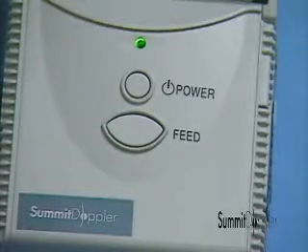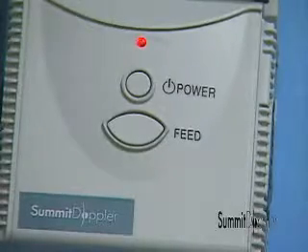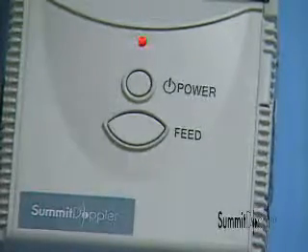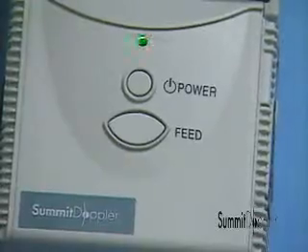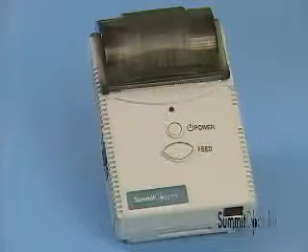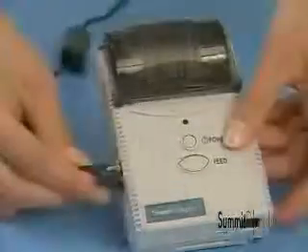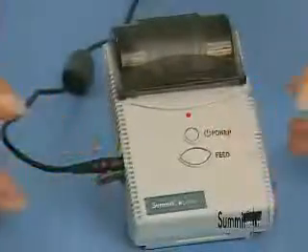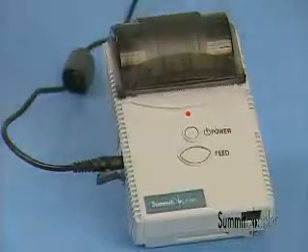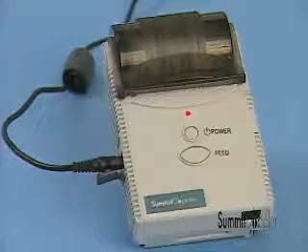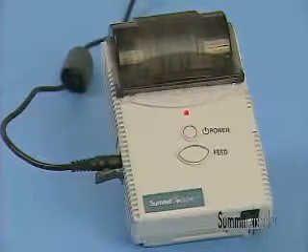Low battery indication is provided by the LED. The LED flashes green and red when the battery is low. The printer recharger plugs into the left side of the unit. The LED turns red to indicate recharging. We recommend unplugging the printer prior to use.